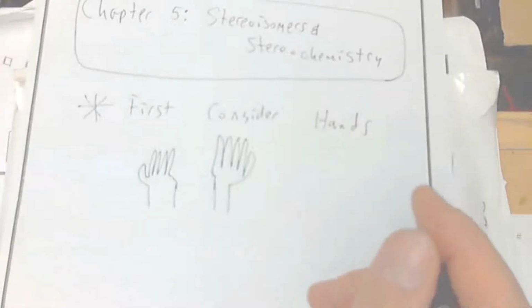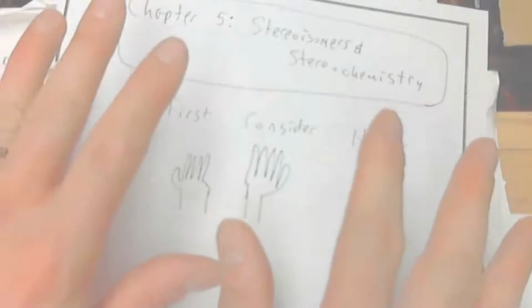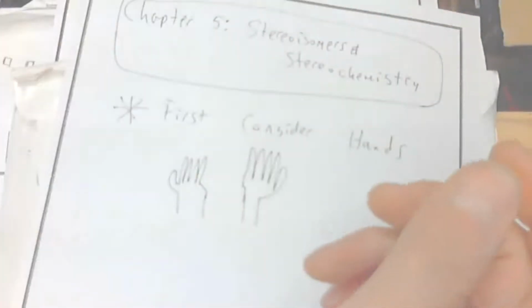There's my right hand. Think about your hands. Are they the same? Kind of, but are they superimposable? Can I put one hand on top of the other and have it be the same? The answer is no. What's a good word to describe the relationship of our hands? Mirrored. Yes, mirror is a good word. My left hand and my right hand are mirror images.